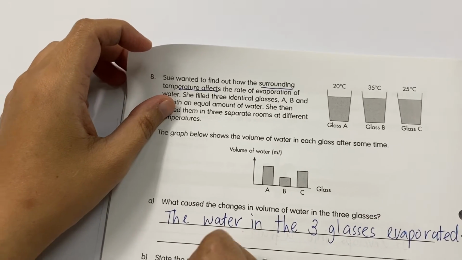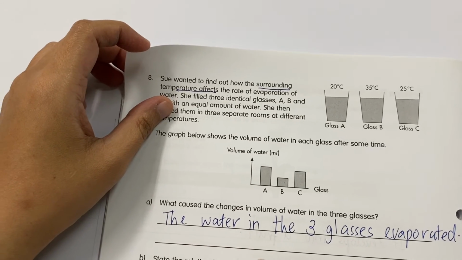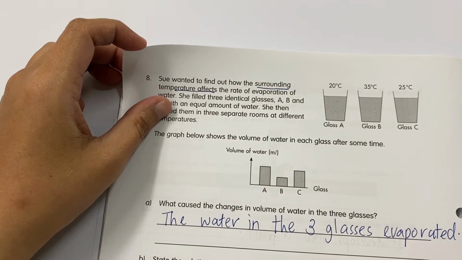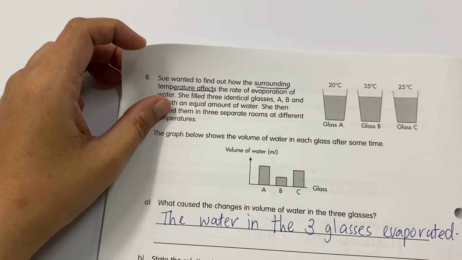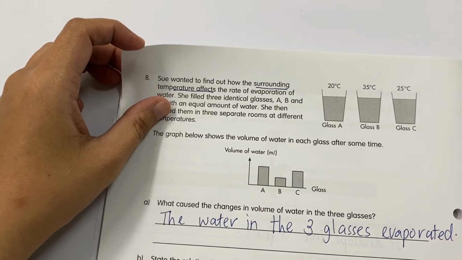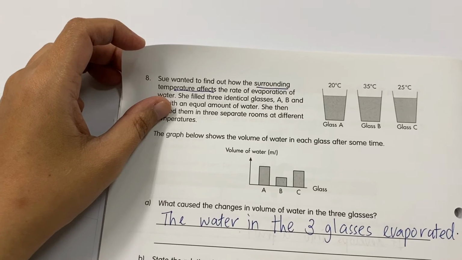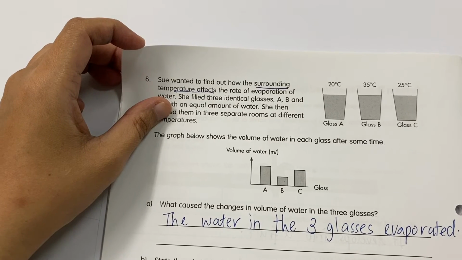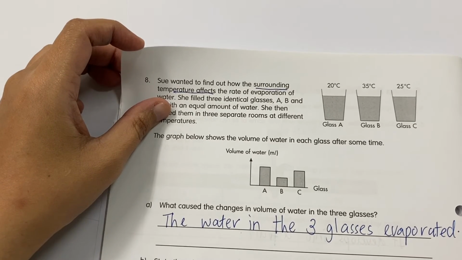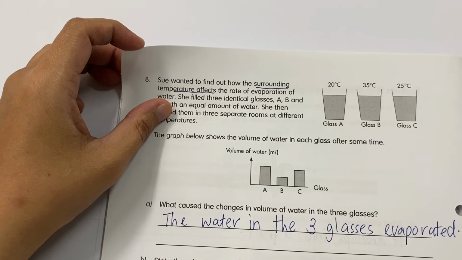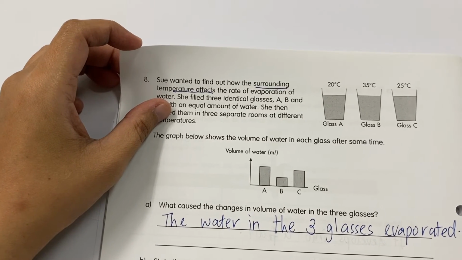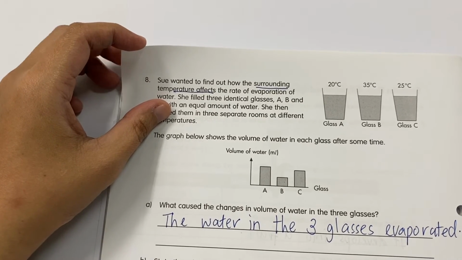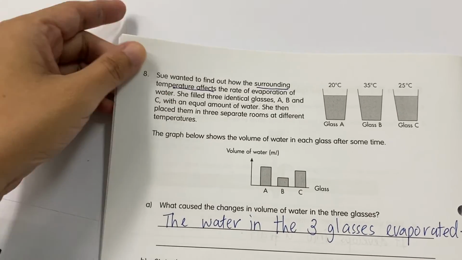So here, state the relationship. You write down, the higher the temperature, the lower the volume of water left in the glass. Okay, that shows the relationship. You got to mention both things. That means here you got to mention the temperature. The higher the temperature, the lower the volume of water. So that shows a relationship. One goes up, one goes down.